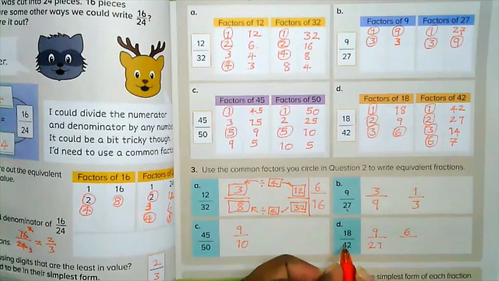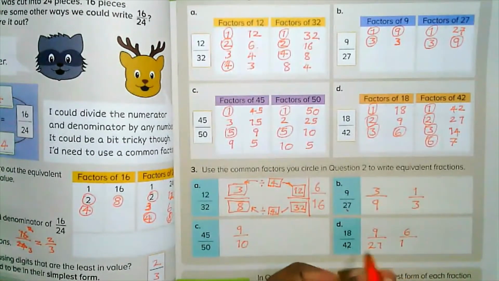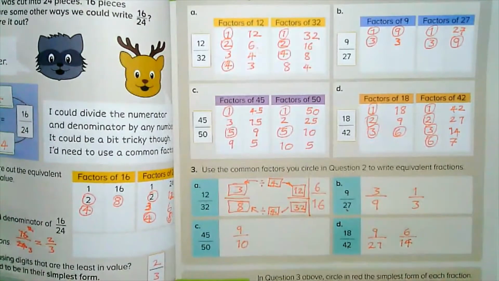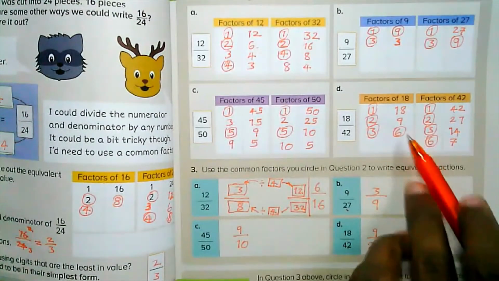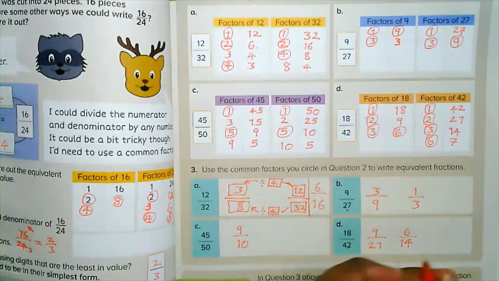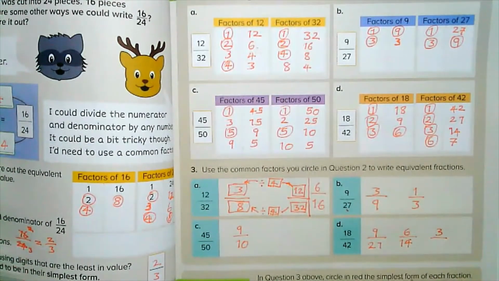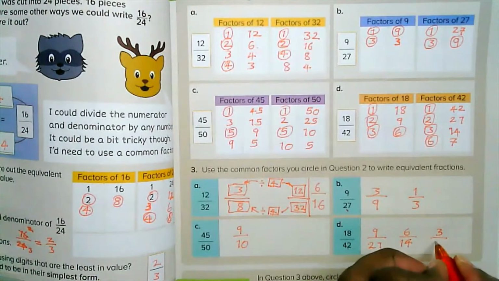How many 3 in 4? We have 1, remainder 1. Bring the 1 here, 12. How many 3 in 12? We have 4. Now let's use 6. How many 6 in 18? We have 3. How many 6 in 42? We have 7.